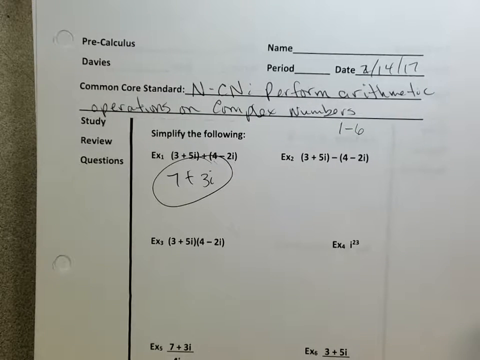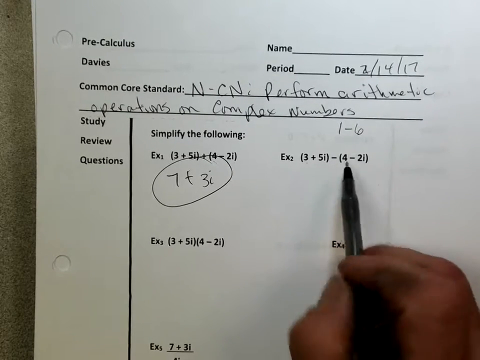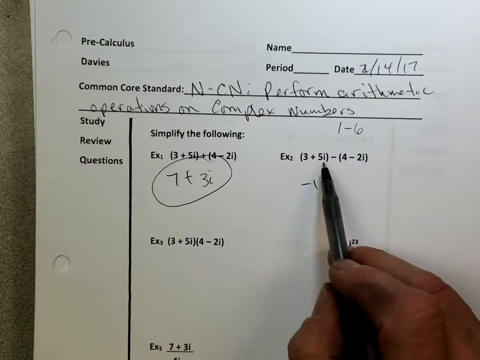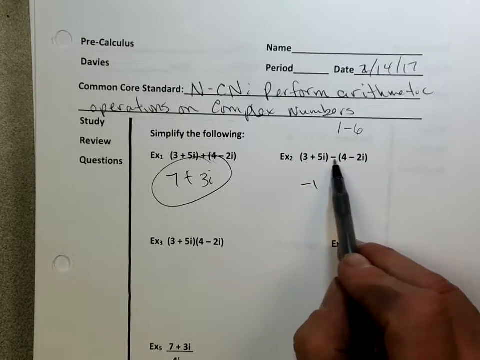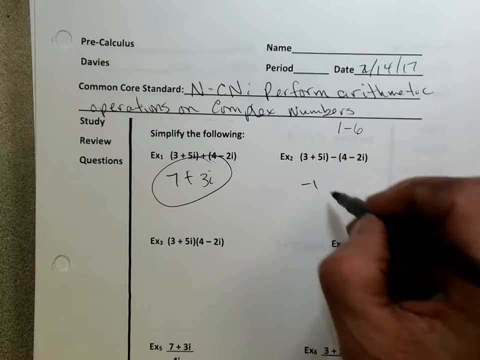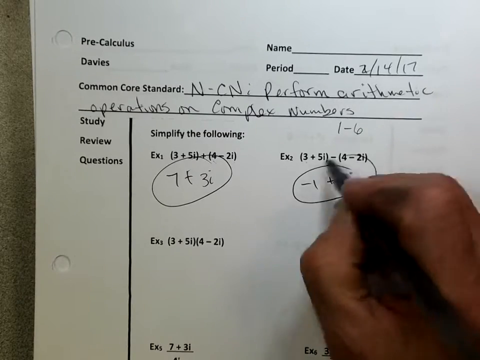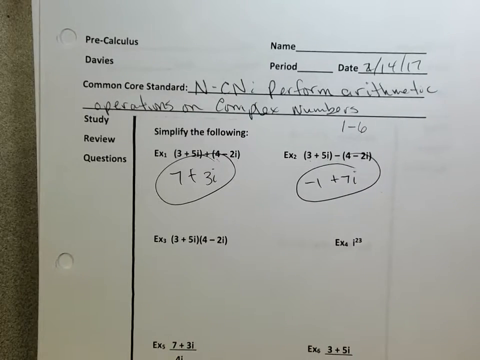I'm going to subtract, right? So 3 minus 4 is a negative 1. And a 5, subtract a negative, double negative, right? It's going to be like plus, so I get a positive 7i. Okay? It's really simple. Now, where we have to be careful is this.